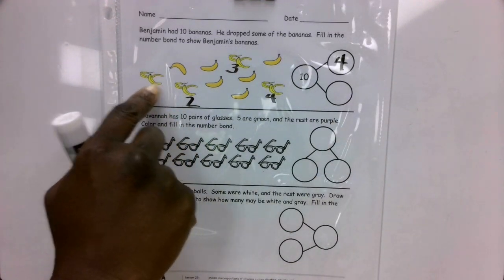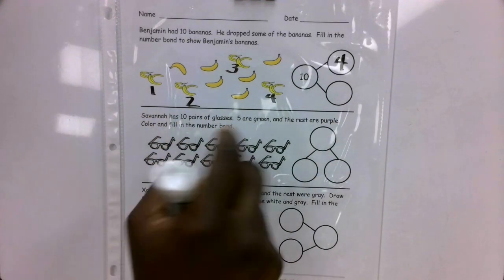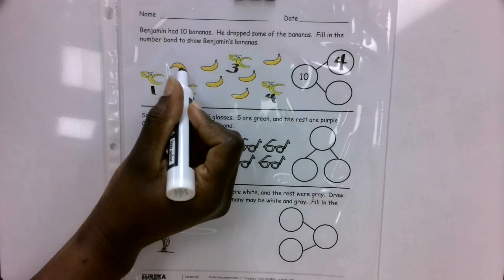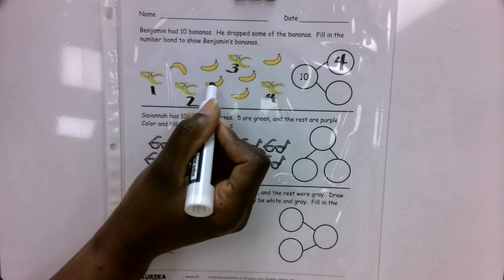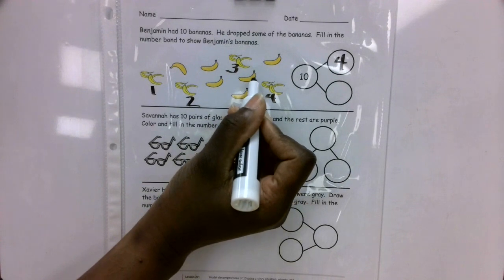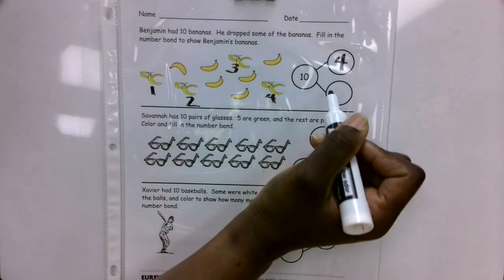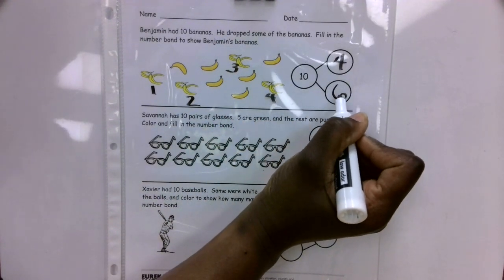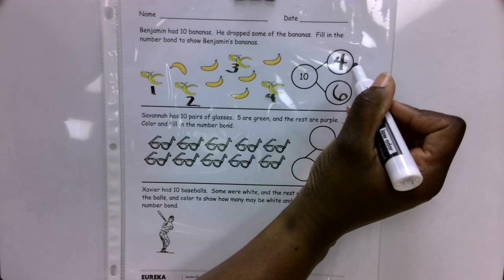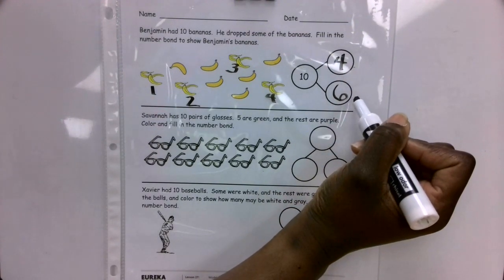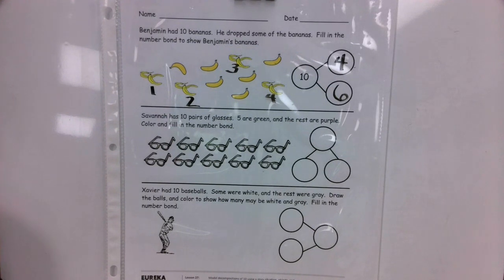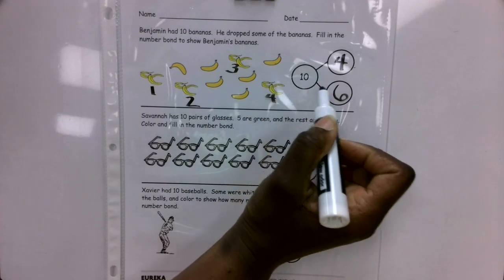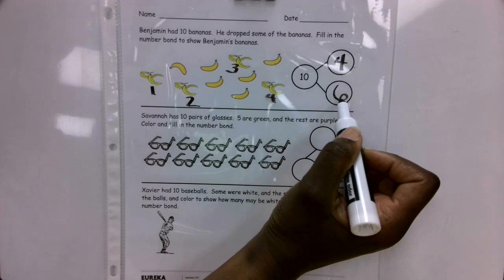Now, how many bananas were not dropped? Let's count them. 1, 2, 3, 4, 5, and 6. So he did not drop 6. So 4 he dropped, 6 he did not drop. So in our number bond, we can see the whole is 10, one part was 4, and the other part is 6.